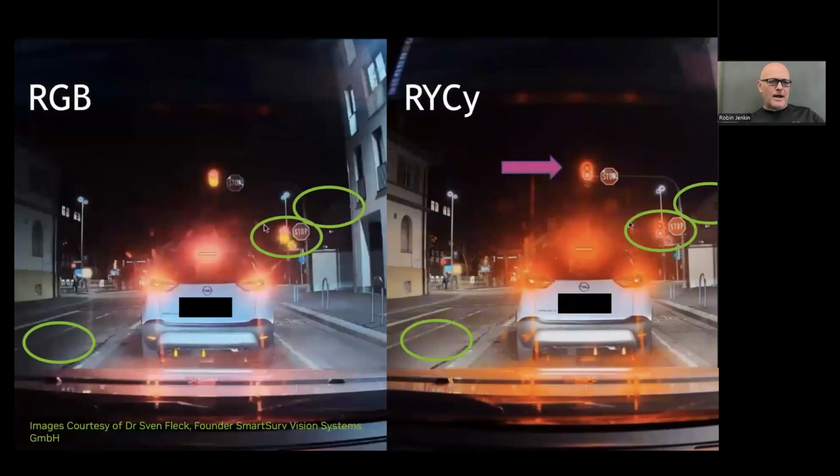So what are some of the practical differences between these QE curves? I've got two similar pixels here. The only difference is the CFA. On the left-hand side, you can see a red, green, blue CFA set, and on the right-hand side, a red, yellow, cyan CFA set.